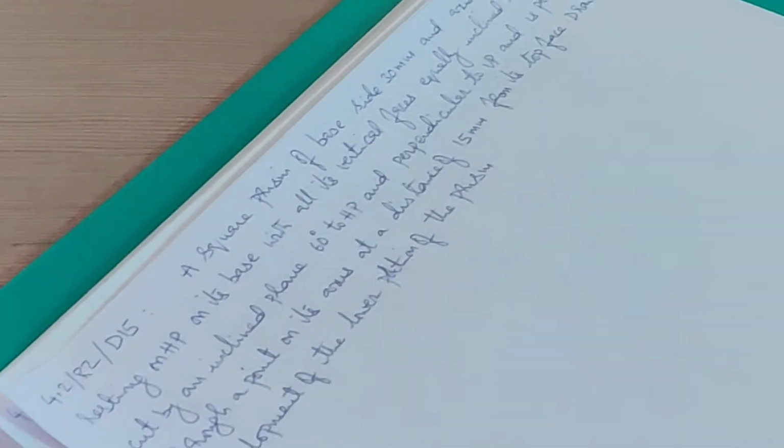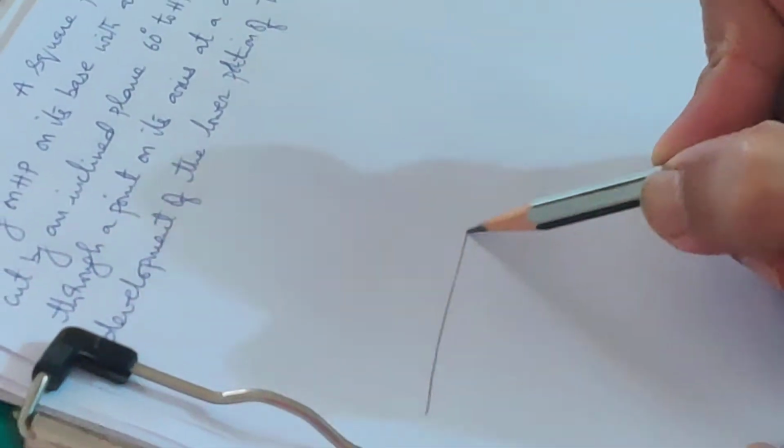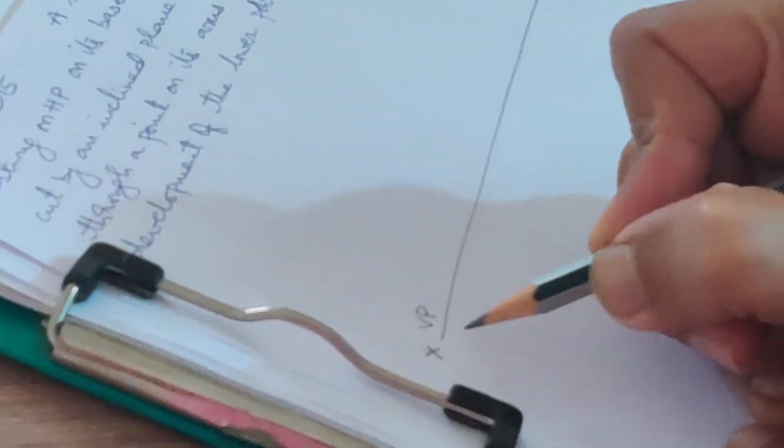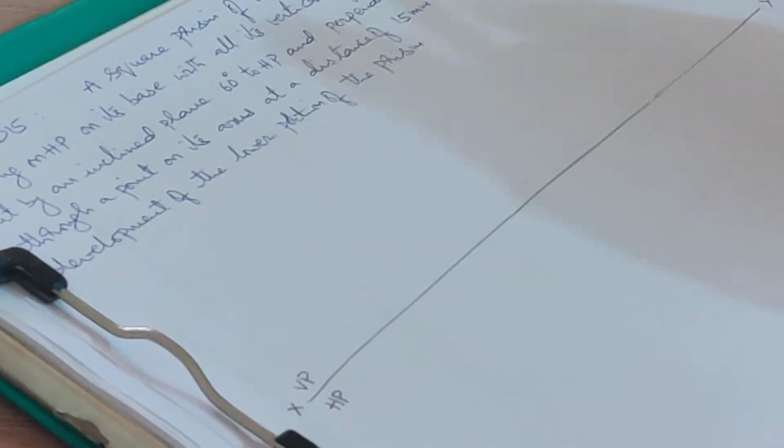So let us start by drawing the orthographic projection of the square prism first. I will draw the XY line. Now let us draw a square in the top view. It is resting with its base on HP. In all the problems on development of surfaces, the base is on HP, there is no other position. So in all the problems we will start by drawing the top view only. But here all the vertical faces are equally inclined to VP, so we will draw a square of 30 mm side inclined at 45 degrees to XY.